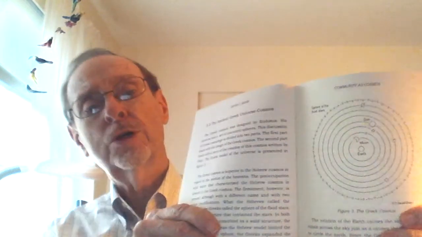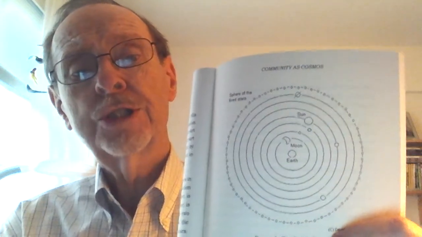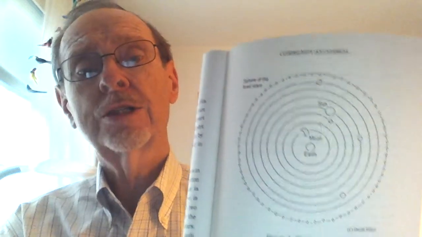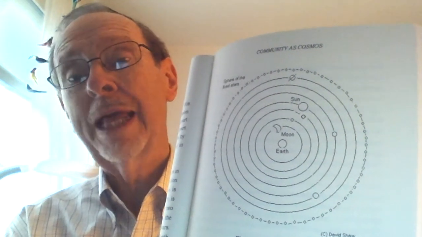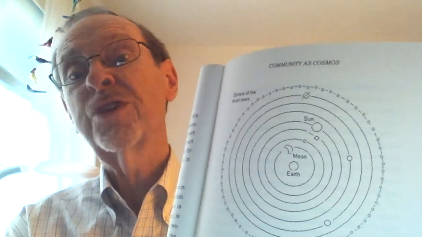Now, this is a picture of the Greek cosmos. There you can see the Earth in the center and the sphere of the fixed stars on the outside, all the way around. And then there's the moon and the sun and the planets on their separate spheres.